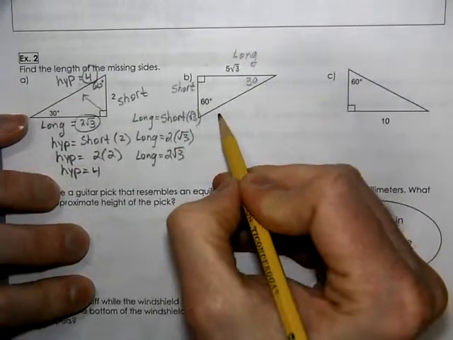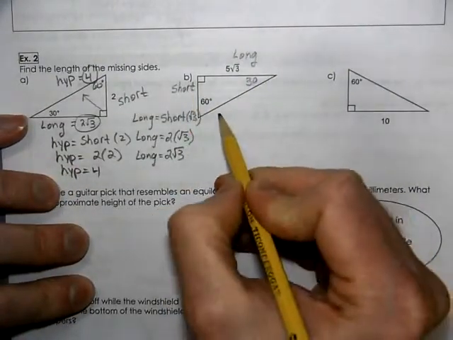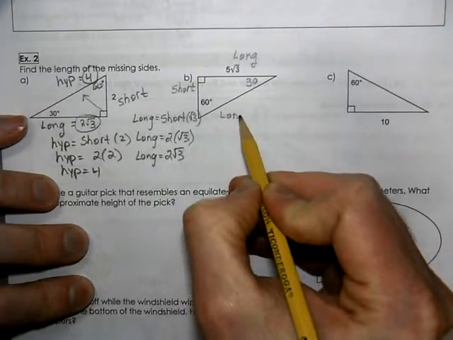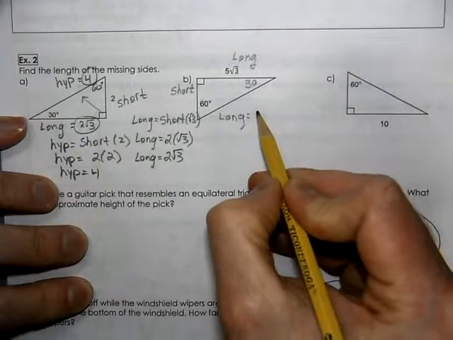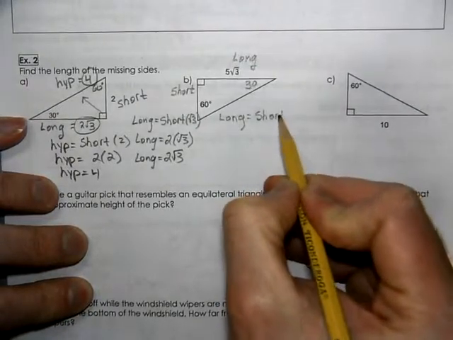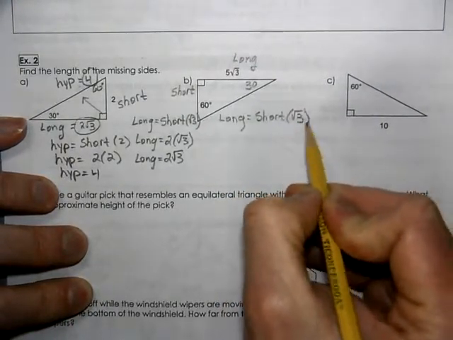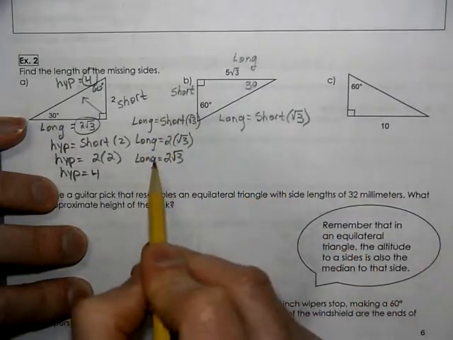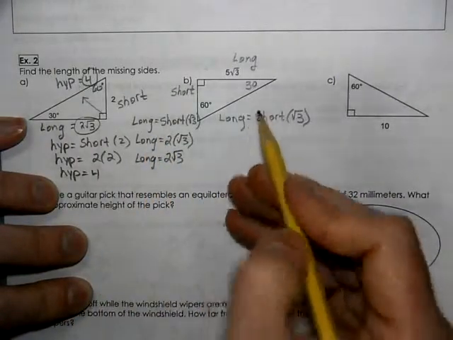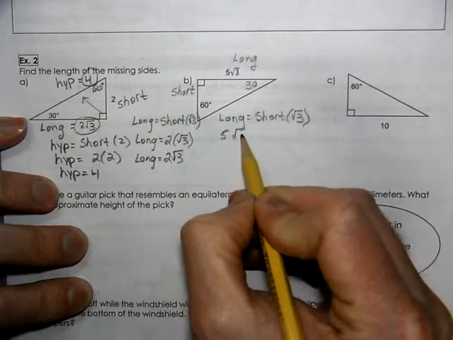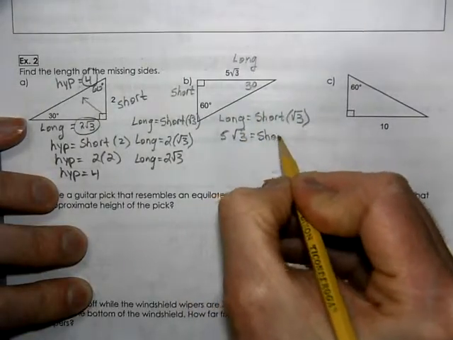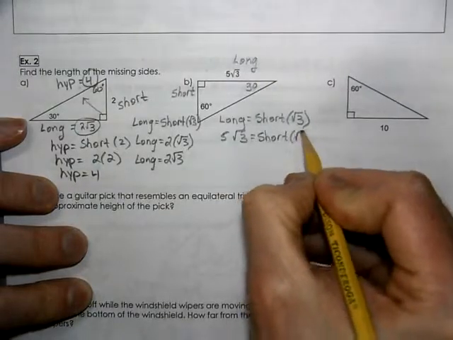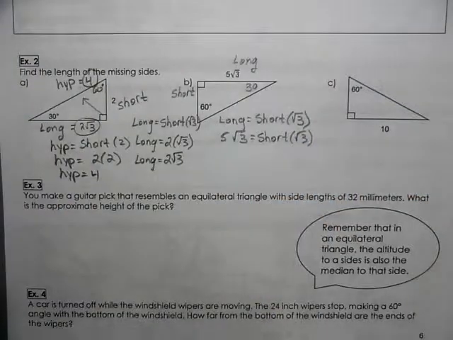So to figure out what the short side is, we're going to use the formula that deals with the long information. The long side equals the short side times the square root of 3. Same formula we used here. Well, the long side is 5 square root 3. I don't know what the short side is, but it's supposed to be times the square root of 3.